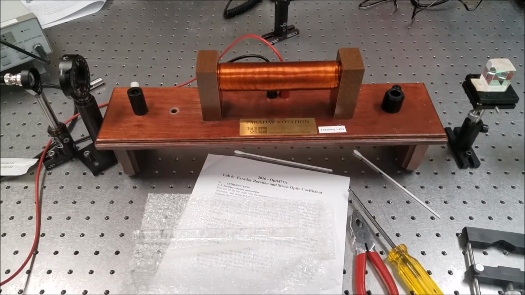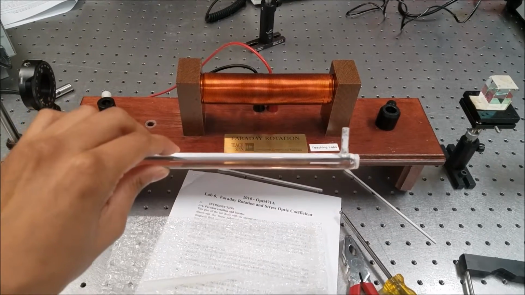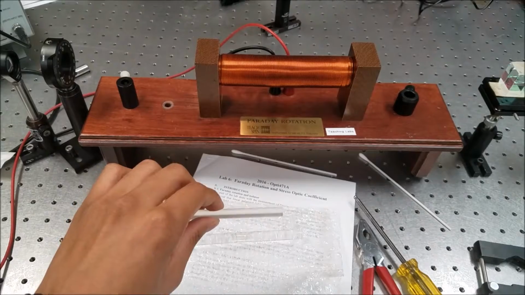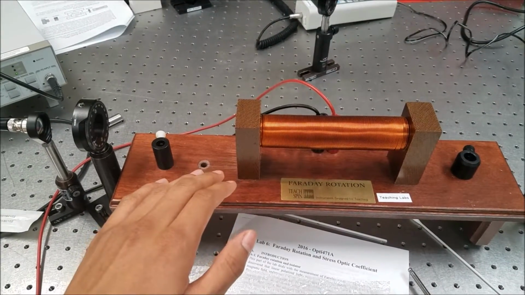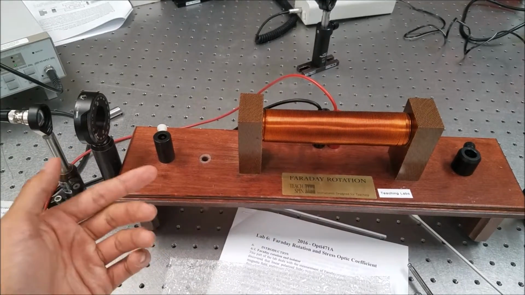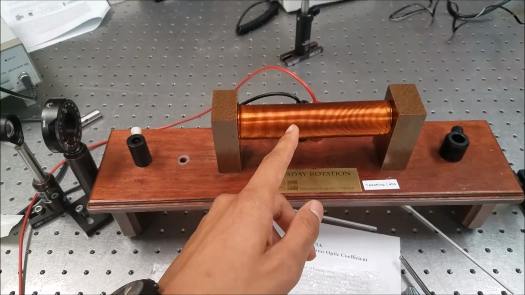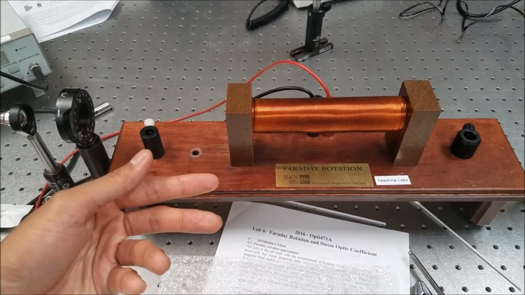So here's our Faraday rotator setup. We have two different materials that we're going to be using for this. This is our water cavity, and this is our glass rod. So these each have a different Verdet constant, which means that when they go through this Faraday cavity, they will actually be displaced angularly by different amounts based on the current running through this coil, which will induce a stronger or weaker magnetic field, thus causing a greater rotation in the polarization.